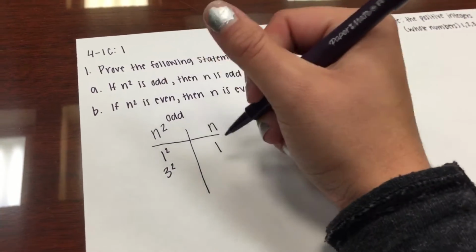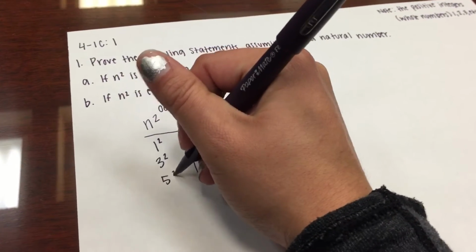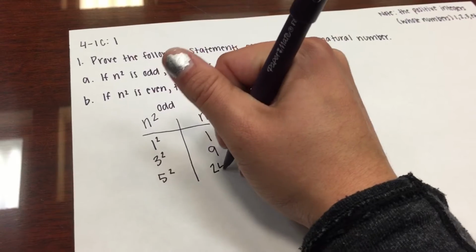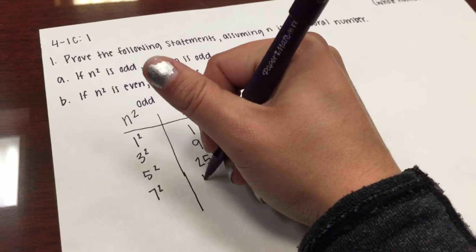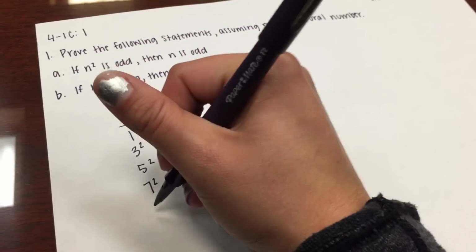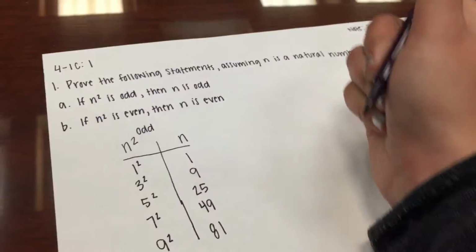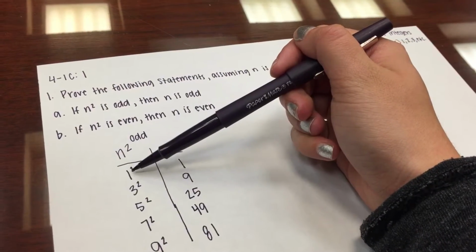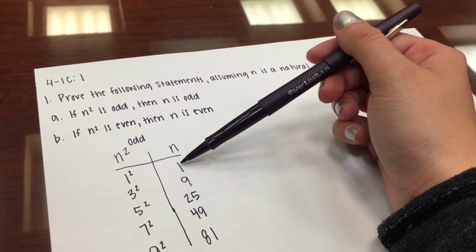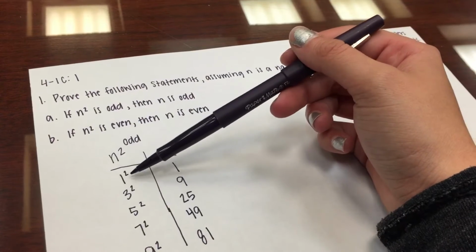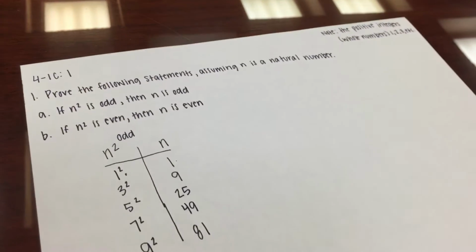3 squared is 9. 5 squared is 25. 7 squared is 49. And 9 squared is 81. So if n squared is odd, which we have 1, 3, 5, 7, 9, then n is odd. So we just proved that if n squared is odd, then n is odd.